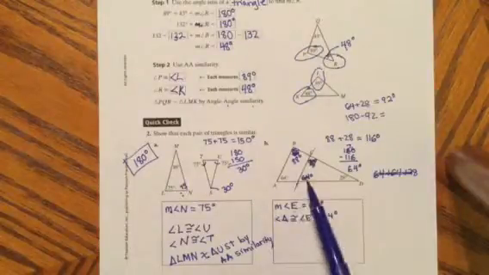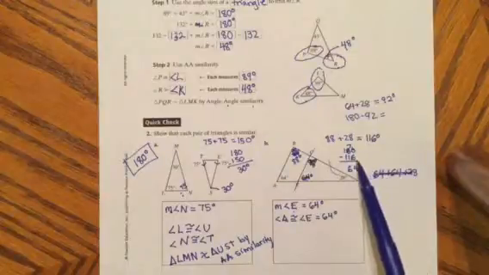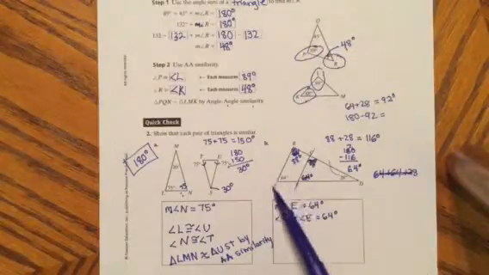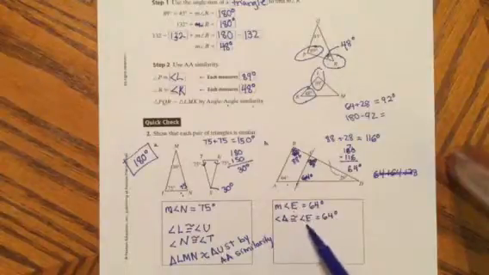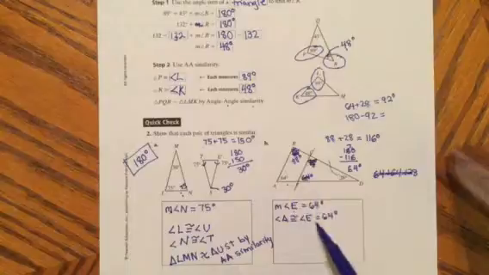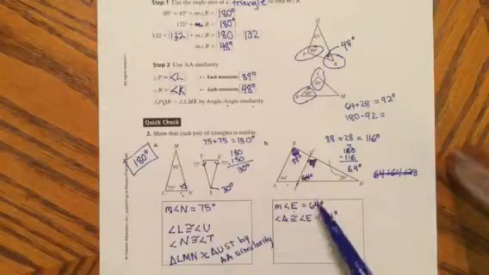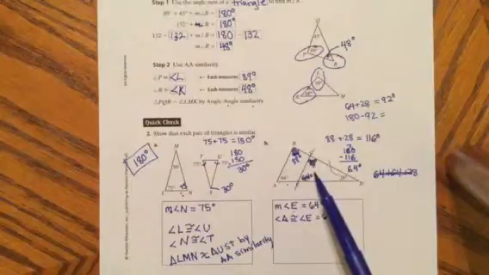The measure of angle E is 64. We found that out using our triangle sum theorem. Angle A is 64 degrees, and that is the same as, or congruent to, angle E, which is 64 degrees. Because these are the same, we know these are the same.